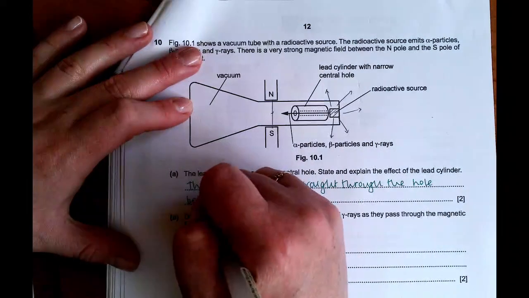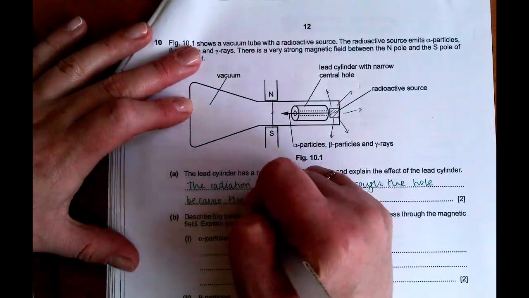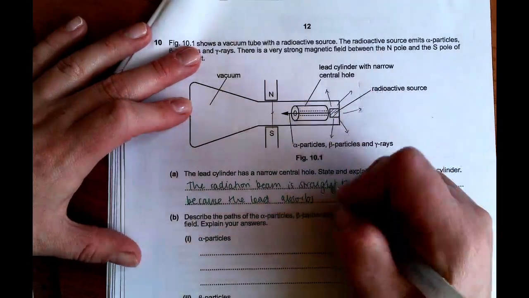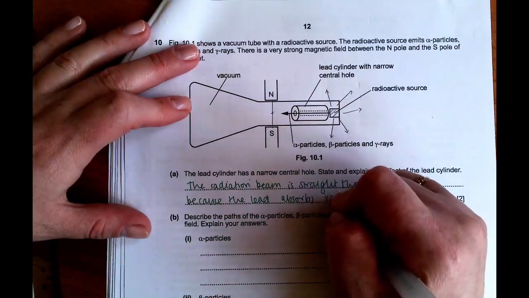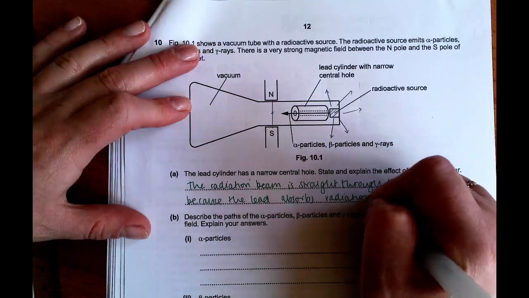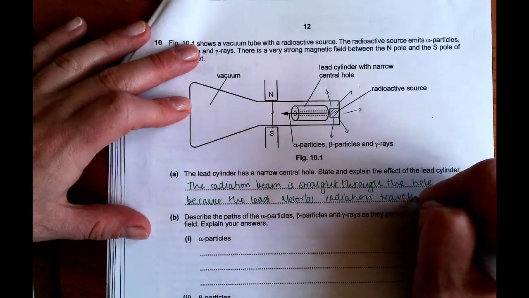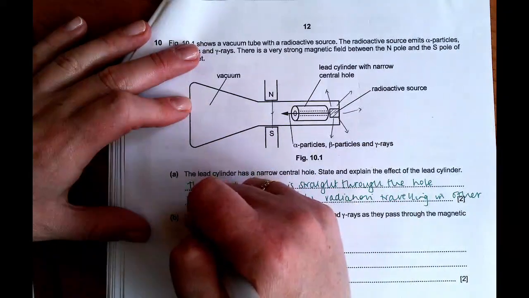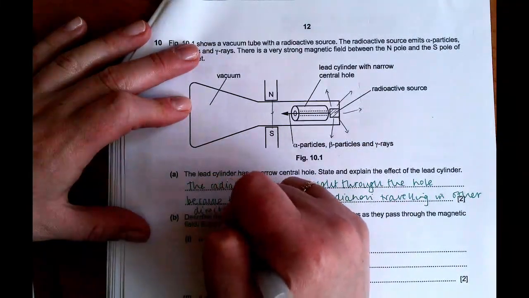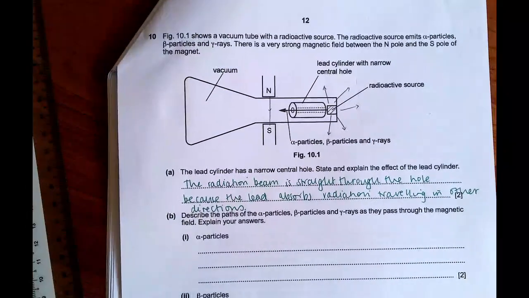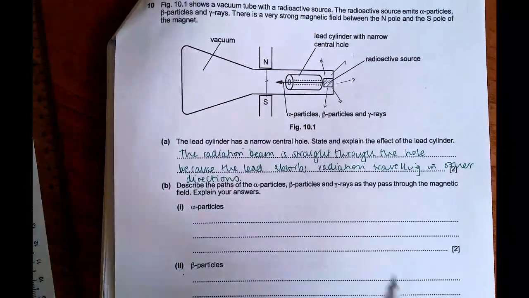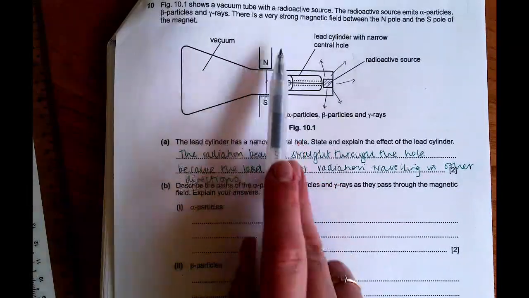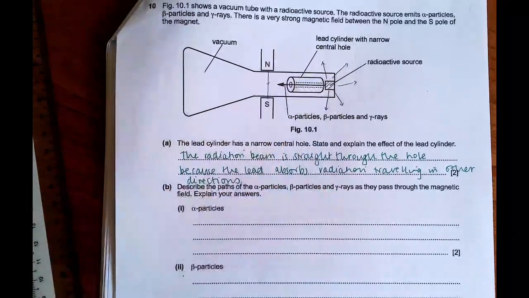And then the explain is because the lead absorbs radiation travelling in other directions. So we say that the only thing that can go through is straight, because anything that's travelling at an angle will actually just be absorbed by the lead.